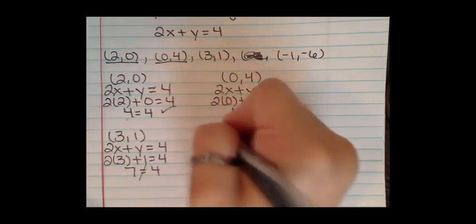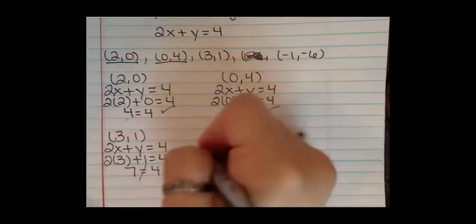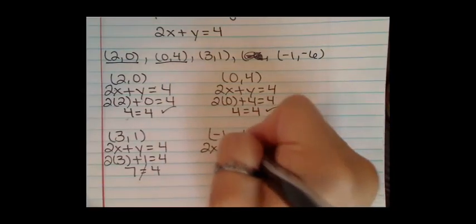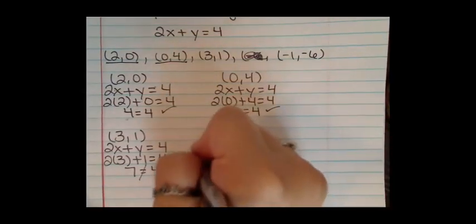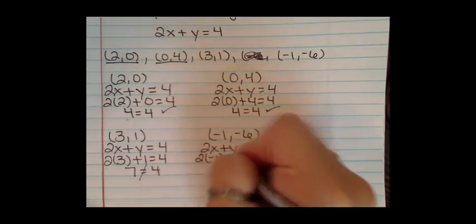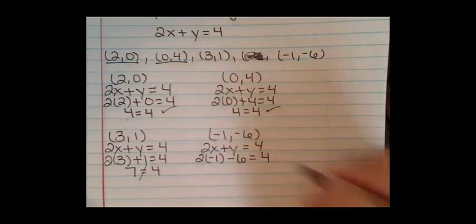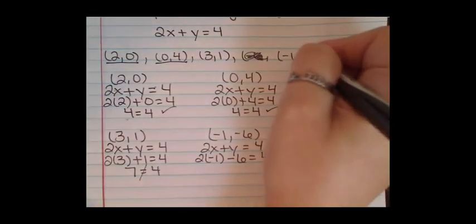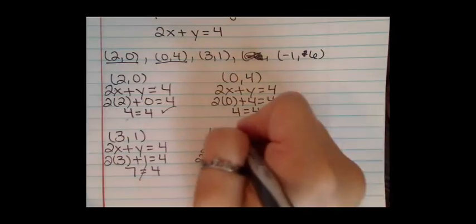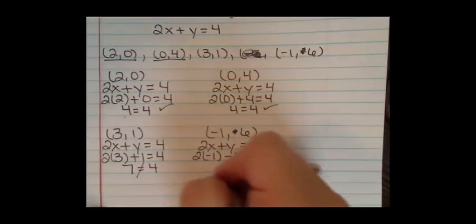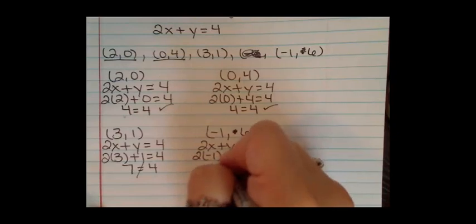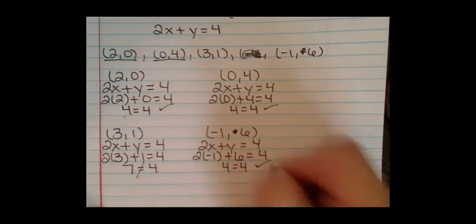Then we have (-1, -6) as our last ordered pair. So we have 2 times -1 minus 6 equals 4. Is that correct? Oh, sorry, this is supposed to be a +6. I was like, my notes don't match that. That's a +6. I'm sorry about that. So that'd be +6. Then that works. That's supposed to be 4 equals 4, so that's true. So this is a solution.